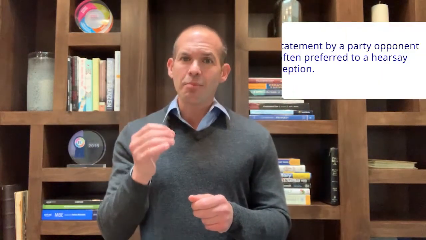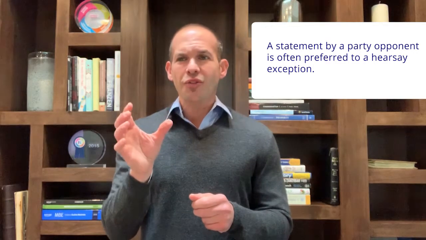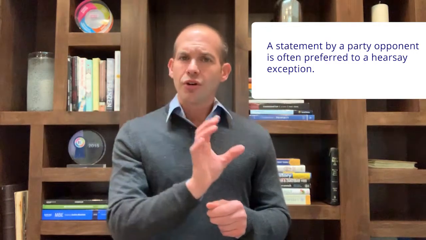A statement by party opponent is just that. It's a statement made by a party used against them. Where is that found under the federal rules? At Federal Rule 801. These are exclusions or exemptions: certain prior inconsistent statements, prior consistent statements, prior identifications, and statements by party opponent. They're not hearsay. They are specifically excluded from the hearsay rules. Therefore, a statement by a party opponent is oftentimes preferred to a hearsay exception.